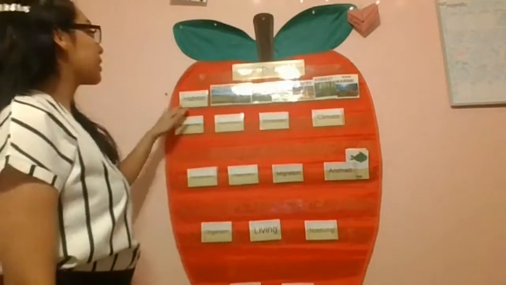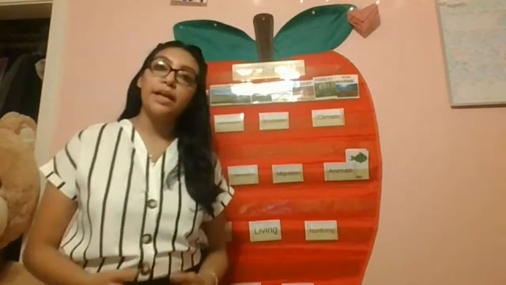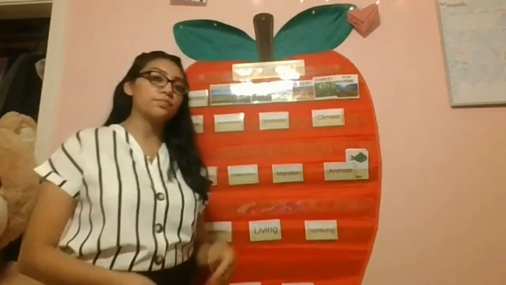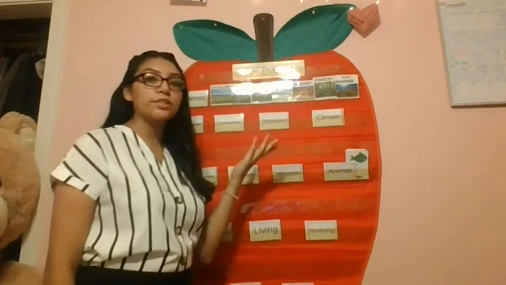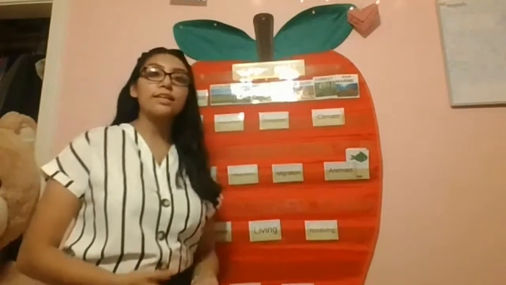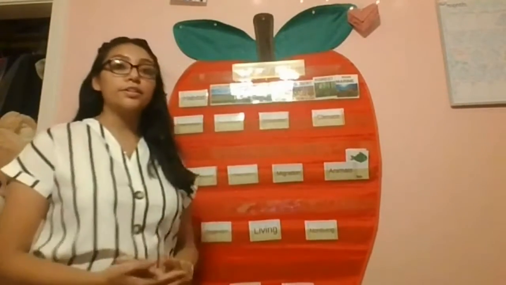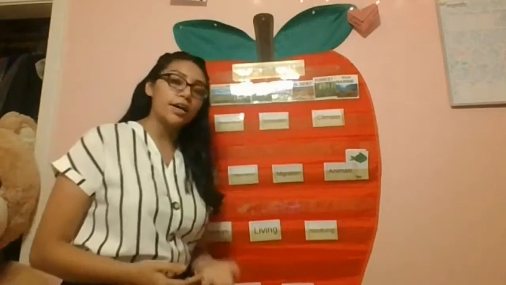Ready? Habitat. It is the natural environment of a plant or an animal, such as a tundra, a tropical rainforest, a temperate rainforest, a desert, the grassland, marine, Arctic, or the wetlands. The habitats can range from the hottest temperatures, like a desert, to the coldest, like icy snow.